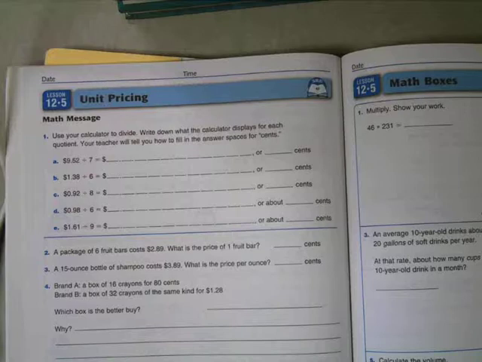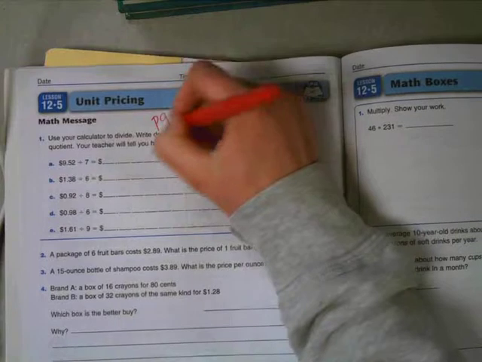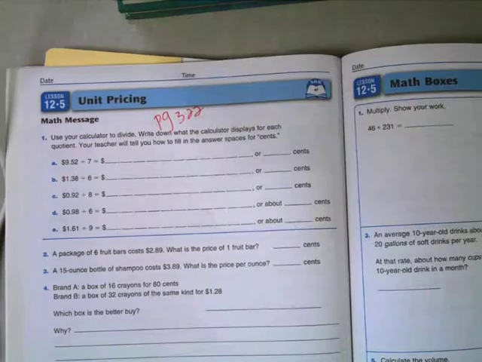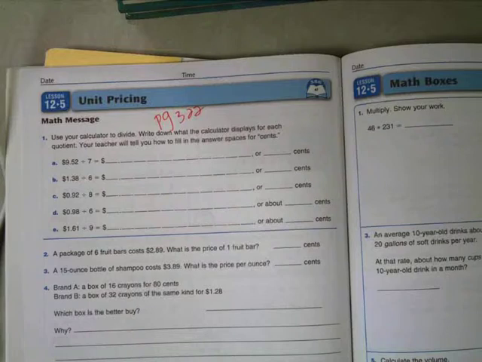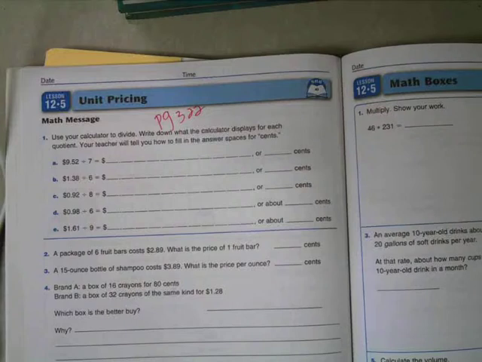Page 322. And you have a calculator. And if you are confused, that's why you've got your math partner there first.